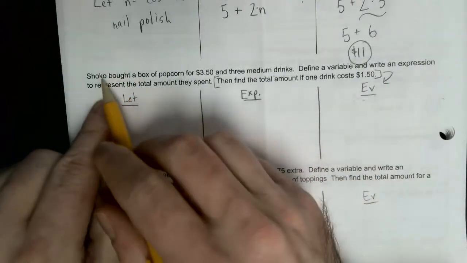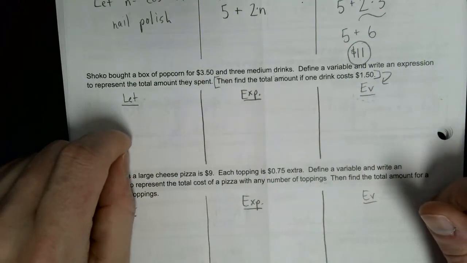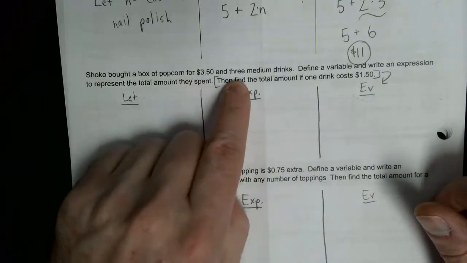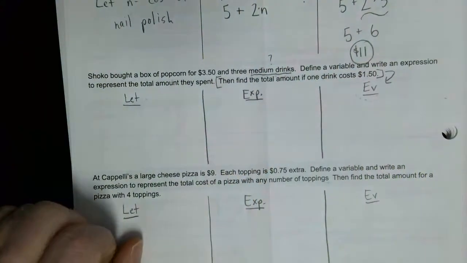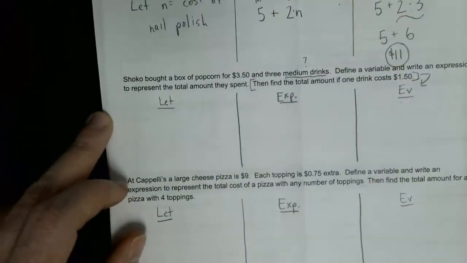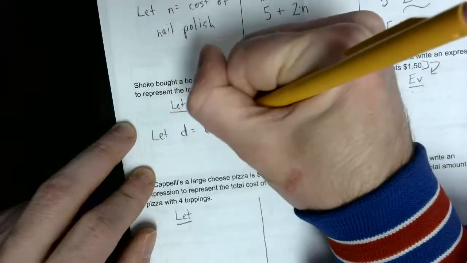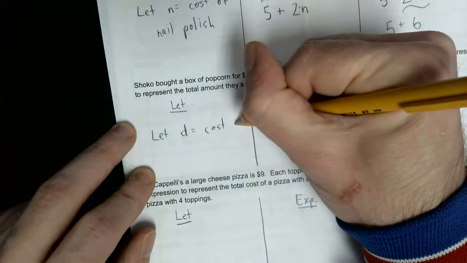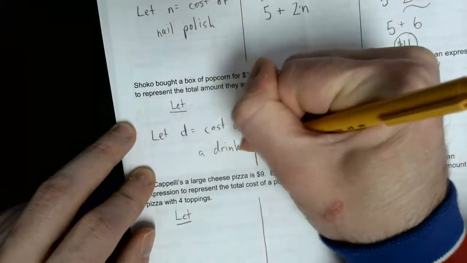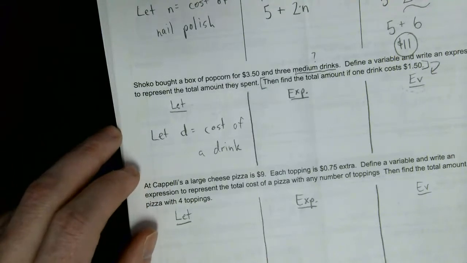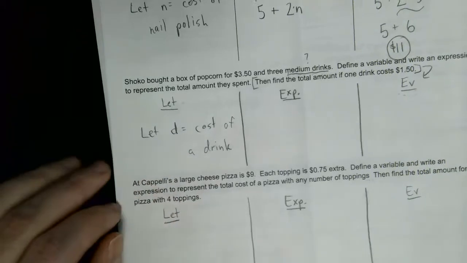All right, let's think about Shoko here. Shoko bought a box of popcorn for $3.50, 3 medium drinks. Well, what do we not know? We know the box of popcorn is $3.50, 3 medium drinks, but we don't know the cost of the drinks. That's what our let statement's going to be. Now, it's important here that our let, I'm going to use D, I think. This is not the cost of 3 drinks. This is the cost of a drink. Just one. Okay? Just one drink. They're buying 3, but we're just going to find the cost of 1 using the variable.